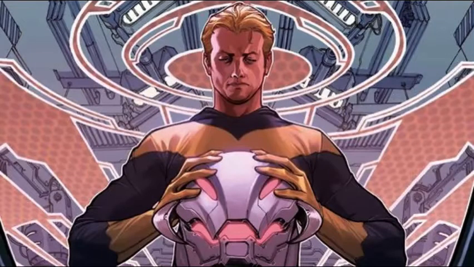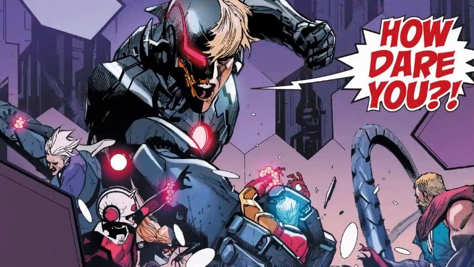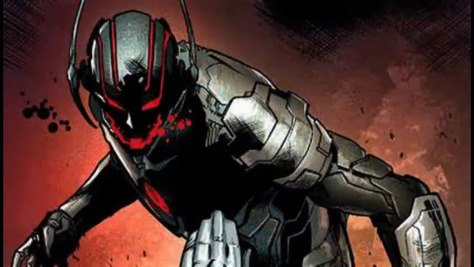Obviously, as we know in the comics, Hank Pym actually did create the Ultron bot. It wasn't Tony Stark. The comics are a bit different to the MCU. And yeah, Hank Pym was responsible for the creation of Ultron in the comics. And I think there's many different realities in the MCU now, as we know. And I think there's probably more than one reality that Hank Pym has created the Ultron bots.